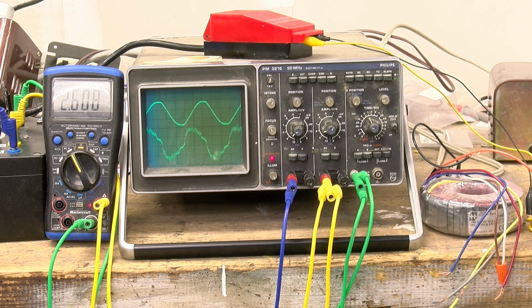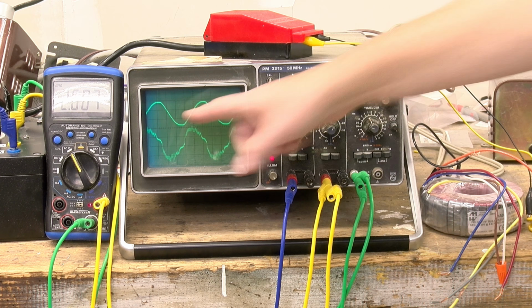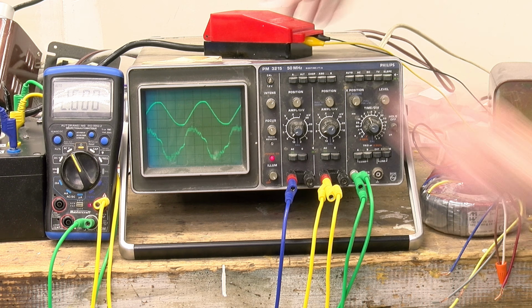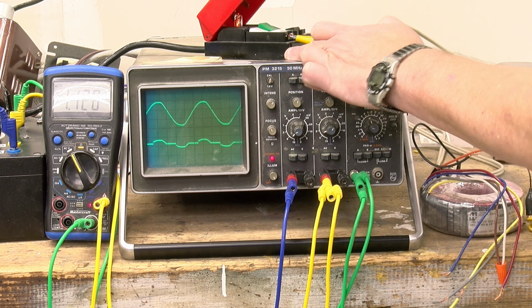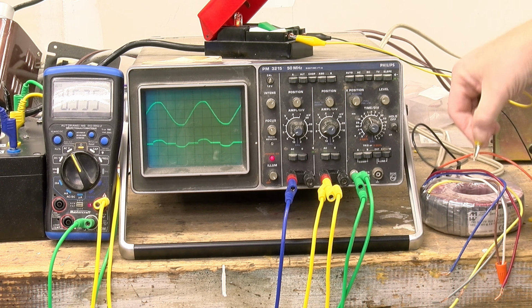So that's the capacitor by itself. Oh, and we can look here and see there's about 2.6 milliamps of current flowing through the system, so it's not really very much.